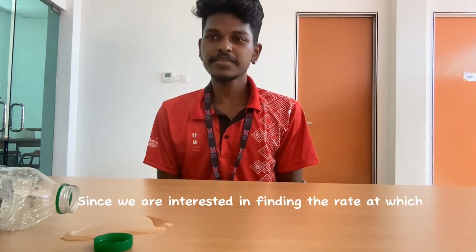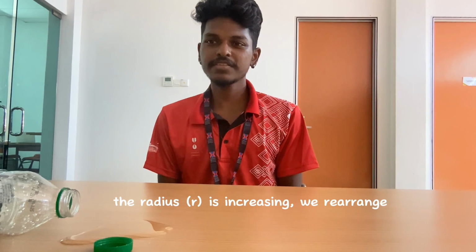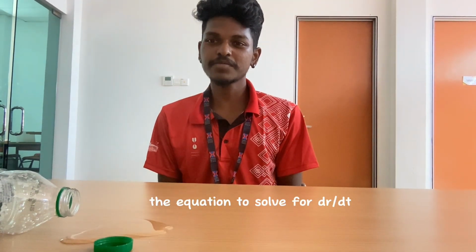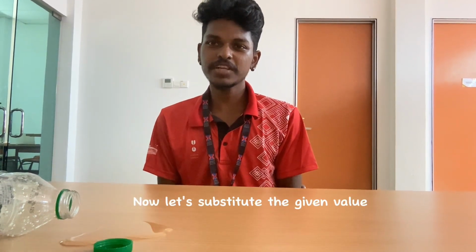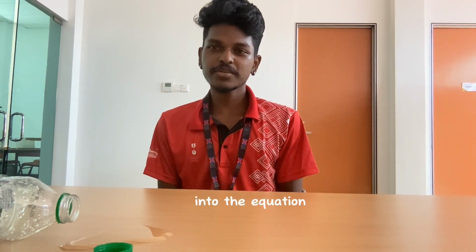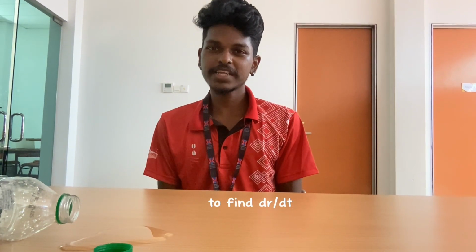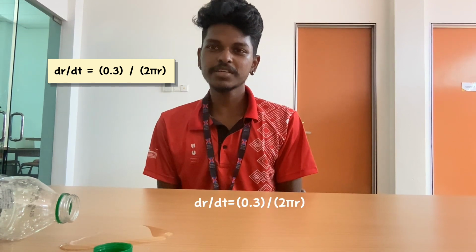Since we are interested in finding the rate at which the radius r is increasing, we rearrange the equation to solve for dr divided by dt. dr divided by dt equals dA divided by dt over 2 pi r. Now let's substitute the given values, A equals 4 pi and dA divided by dt equals 0.3, into the equation to find dr over dt. dr over dt equals 0.3 over 2 pi r.